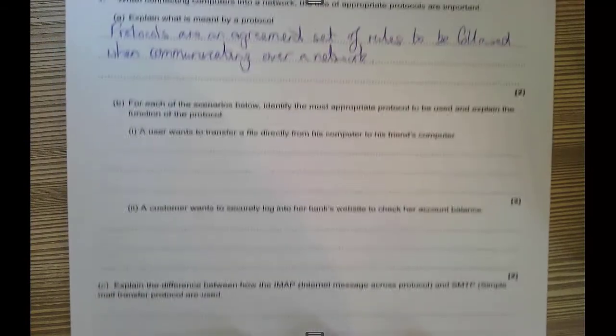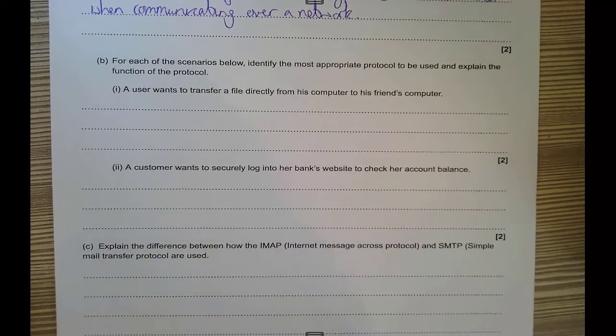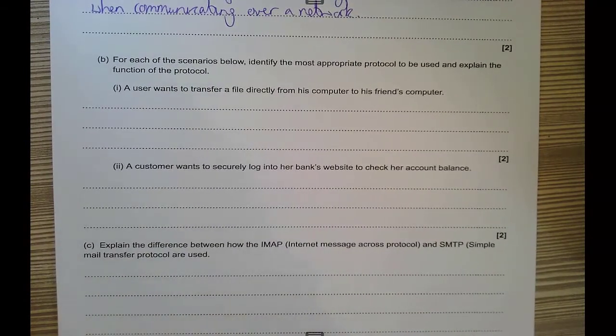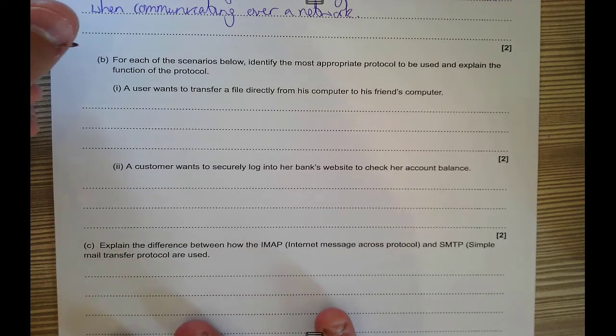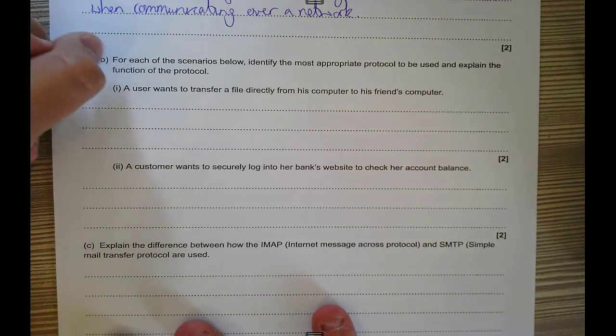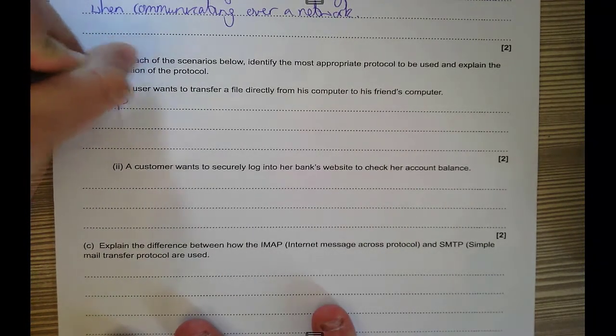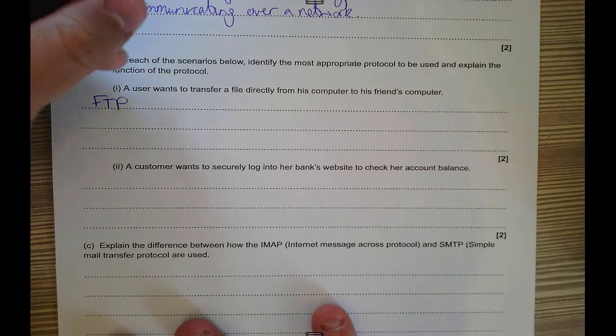So moving on then, for each of the scenarios below, identify the most appropriate protocol to be used and explain the function of the protocol. A user wants to transfer a file directly from his computer to a friend's computer. So 2 marks: 1 mark for correctly identifying the protocol and a 2nd mark for explaining what it does. If they're transferring files, they're going to use FTP, which is the File Transfer Protocol.